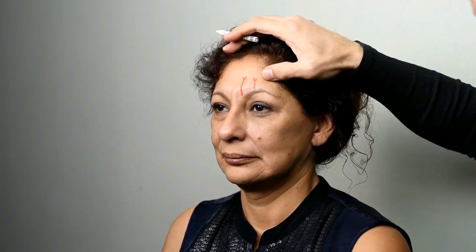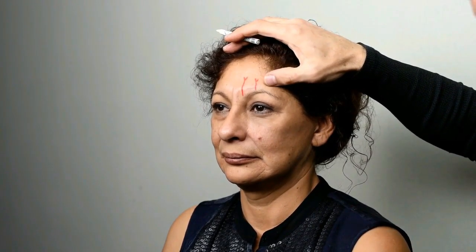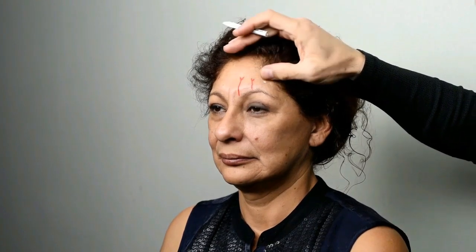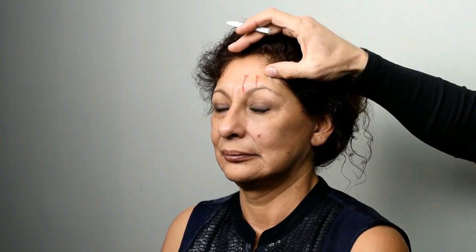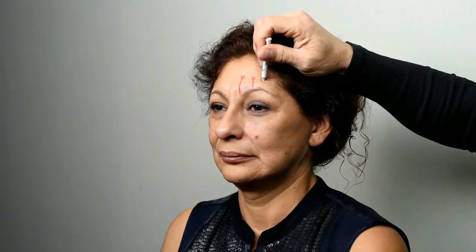So as you see, Maria has a little hollowness right here. By adding volume to this area, we will be able to create a volume lifting like this. Okay? And if we inject right here, we are in a safe zone.